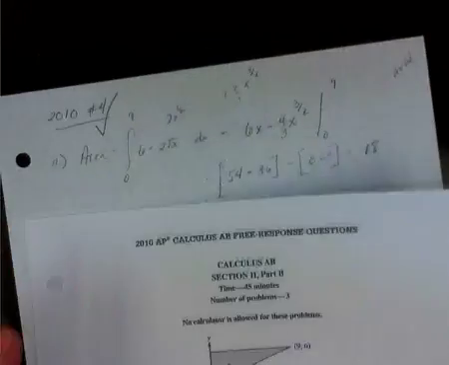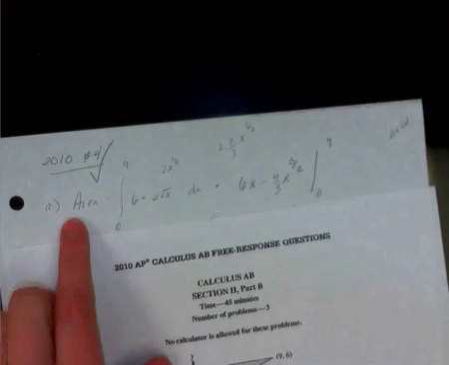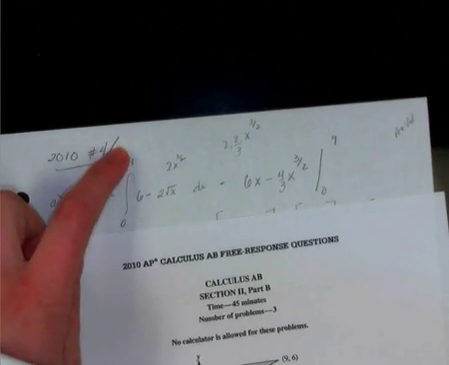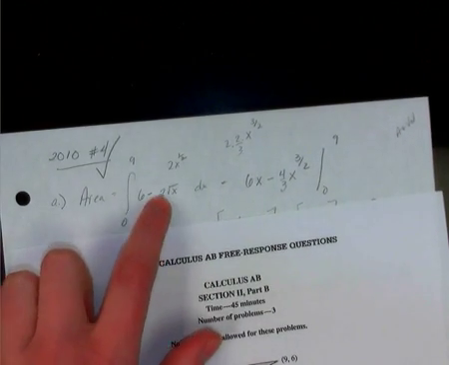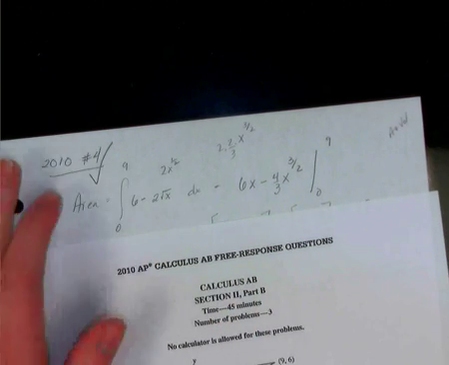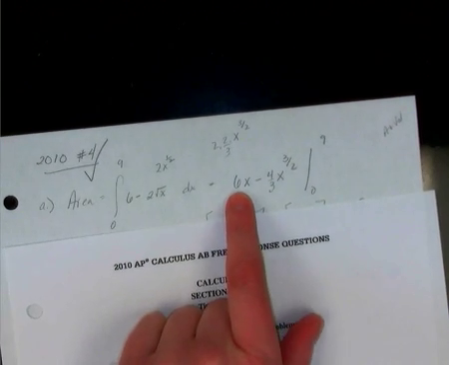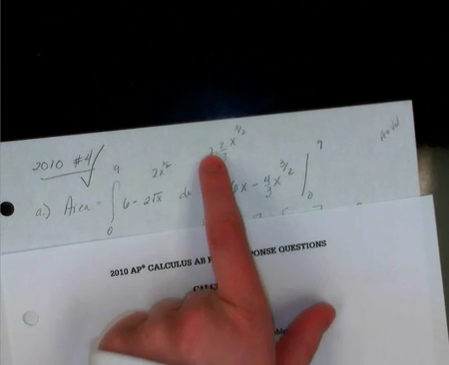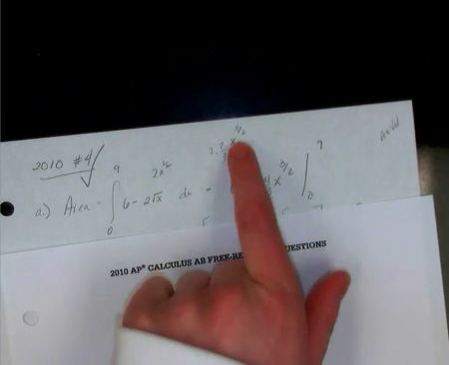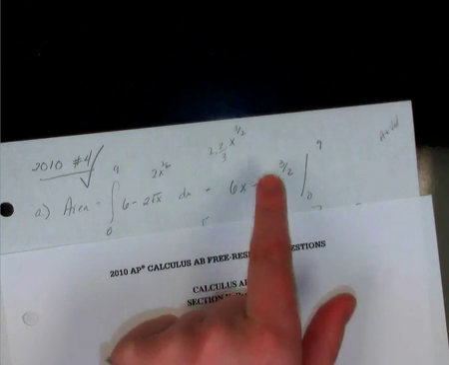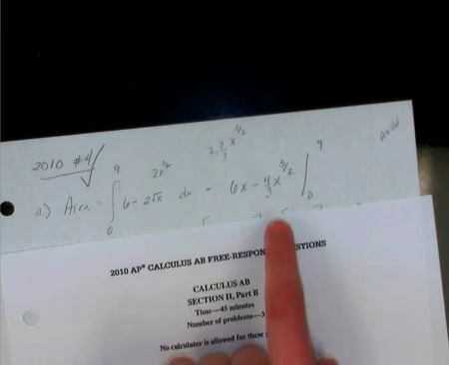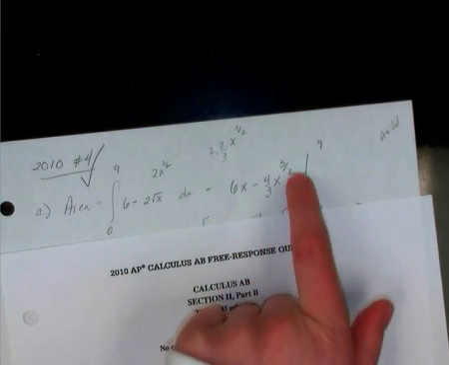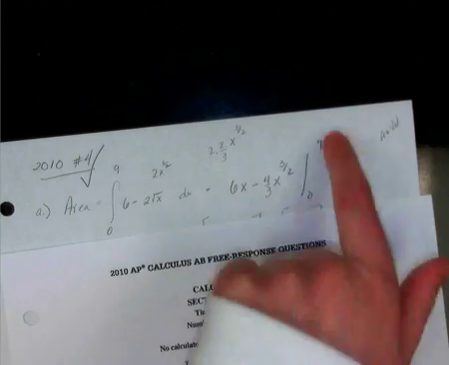So when I integrate here, I'm looking at the area is from 0 to 9, top minus bottom, and remember 2 radical x is 2x to the 1/2. When I integrate it, I get 6x minus. Here's my work right here for integrating that. Here's the 2, that's the constant. X to the 3/2 divided by 3/2 is the same thing as multiplying by 2/3. So you get 4/3 x to the 3/2. Evaluate from 0 to 9.